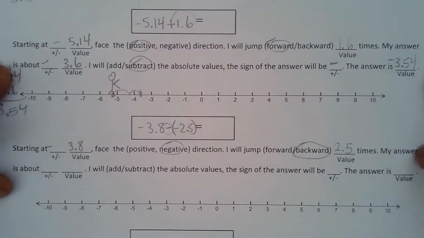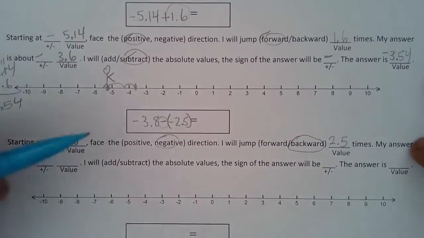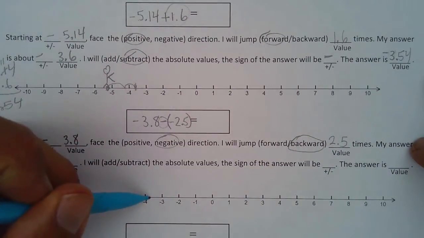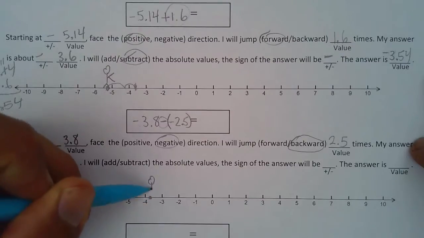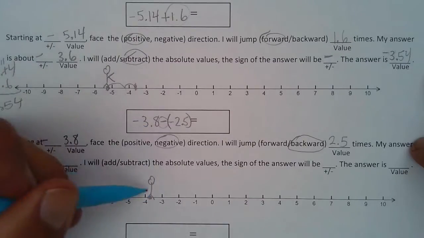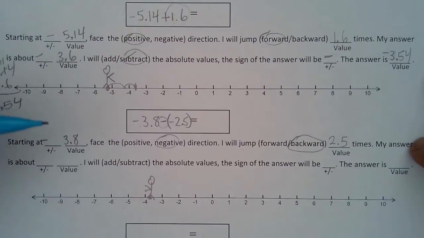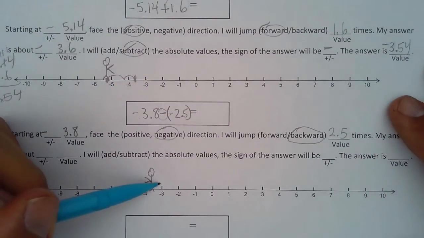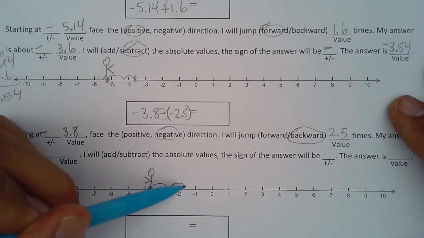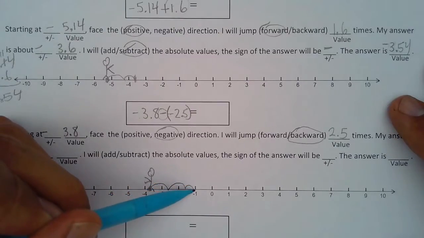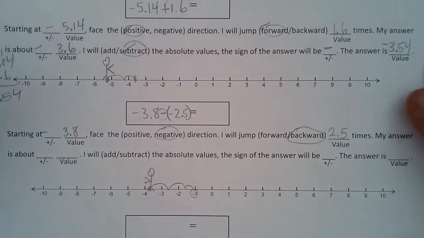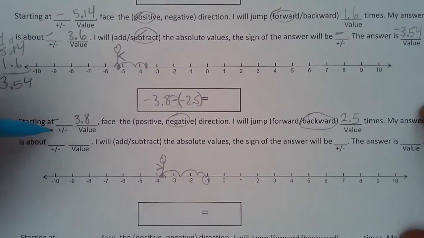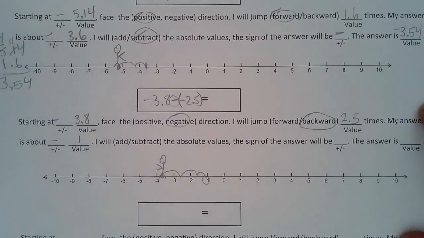Okay, my answer is about, well, let's see. Negative 3.8 is about here. Face the negative direction, but move backward 2.5 times. So I have to move backward 1, 2, and a half jump. It looks like I'm going to be at about negative 1.